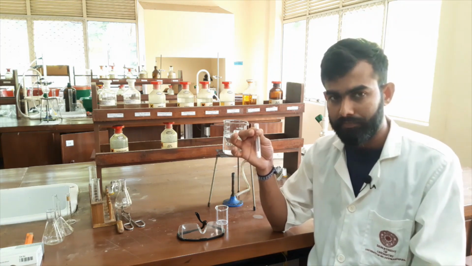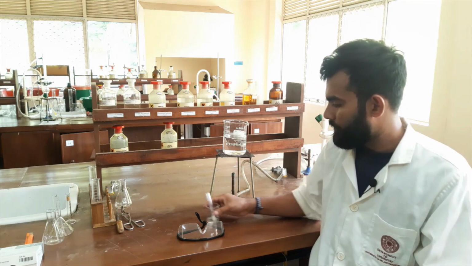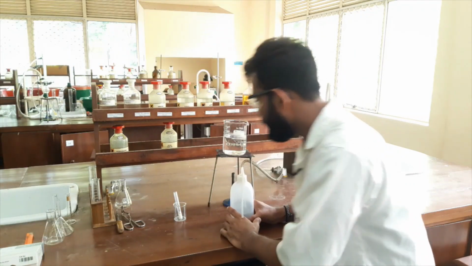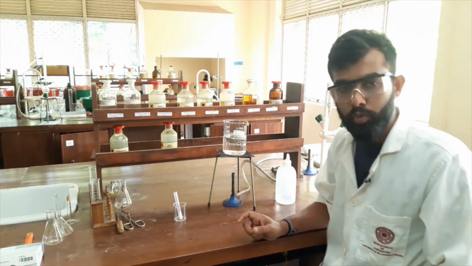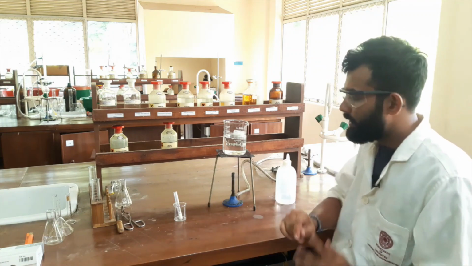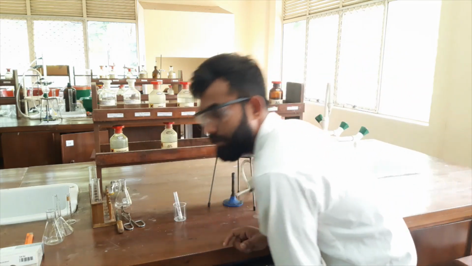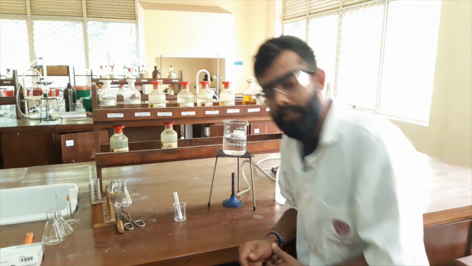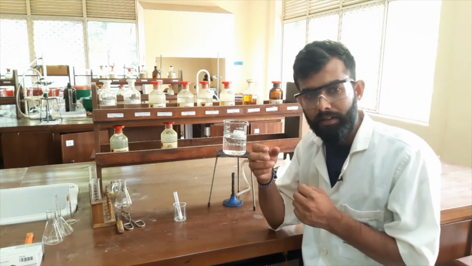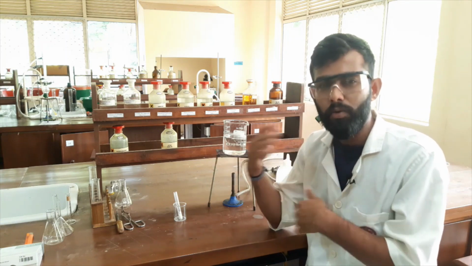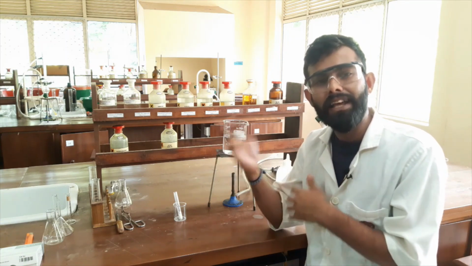Always we have to wear safety goggles. Okay, here I have my distilled water bottle. So to do this experiment, first of all we have to try. This method is a trial and error method, because if the solvent is not suitable, we have to try another solvent. So we have to find out the solvent by doing trial and error.